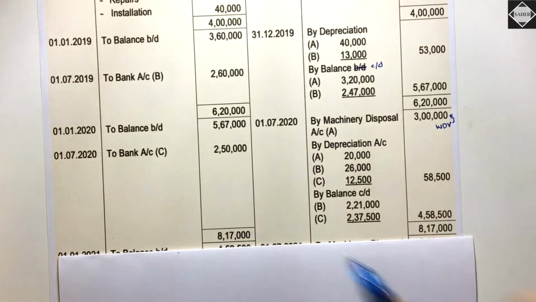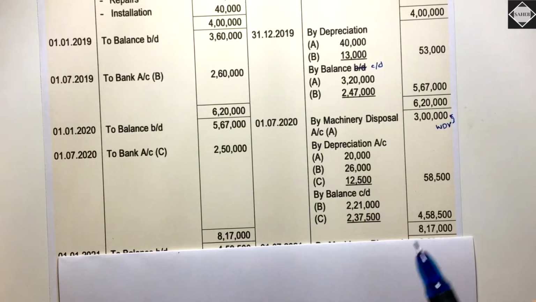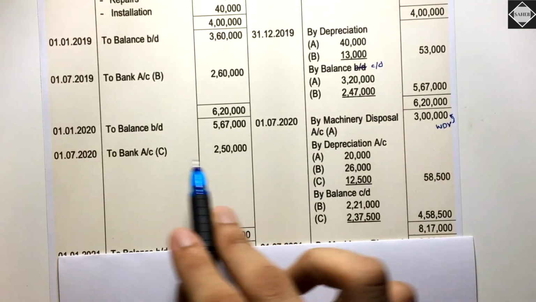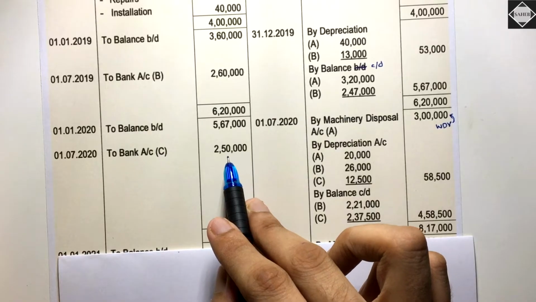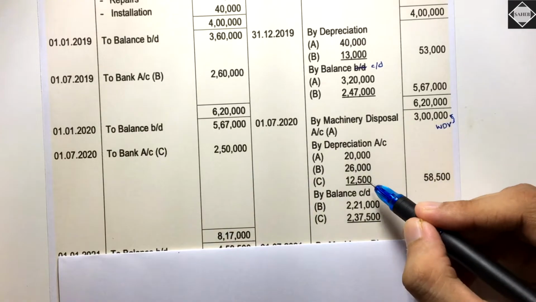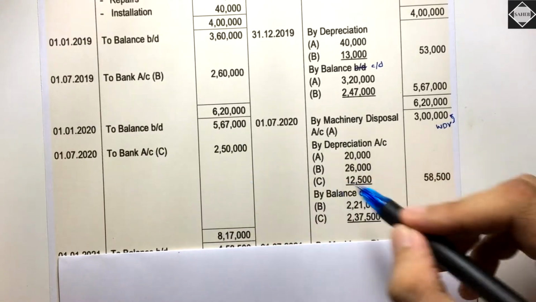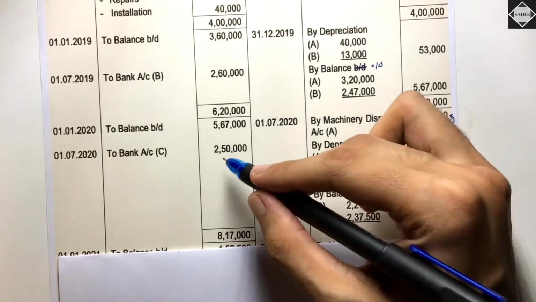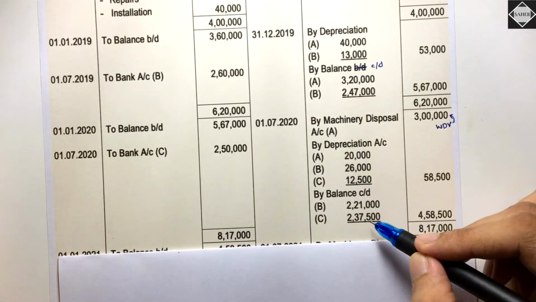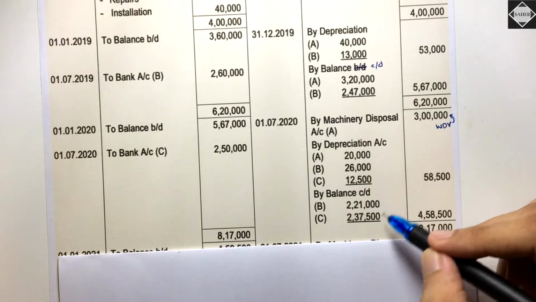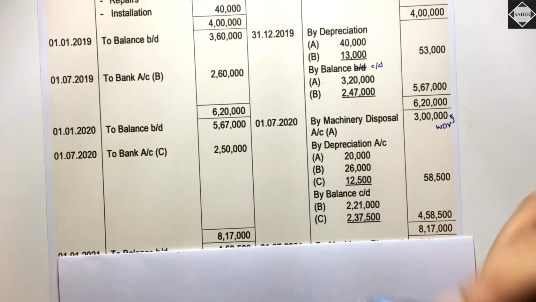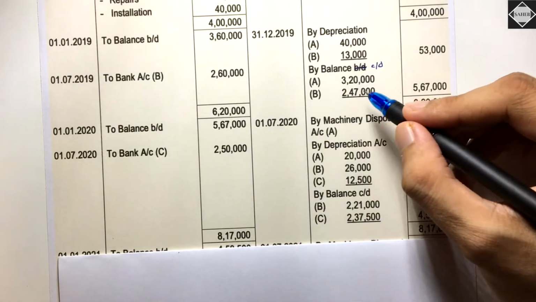Or if you want to see how it will be done over here, it's really simple. Machine C was purchased for 2,50,000. 2,50,000 is the cost minus the depreciation of the current year on machine C. 2,50,000 minus 12,500 is equal to 2,37,500. And regarding machine B, what was the opening balance of machine B? You will get that over here.